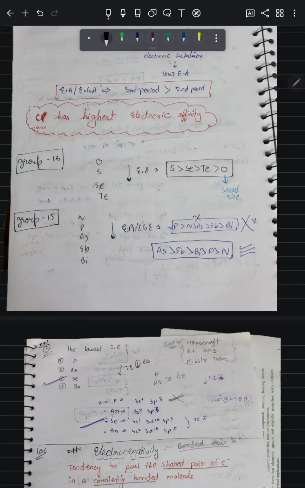So these are some orders. Down the group, the electron affinity order is selenium, then sulfur, then tellurium, then oxygen, because of oxygen's small size it will be the least. And in group 15, the nitrogen family: nitrogen, phosphorus, arsenic, antimony and bismuth.